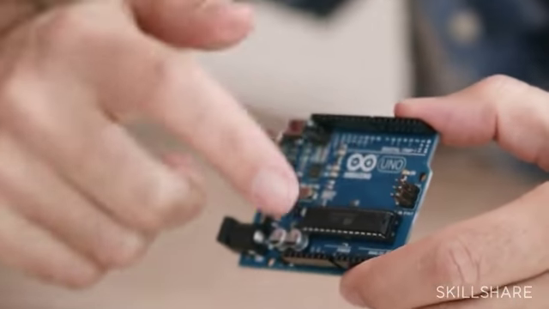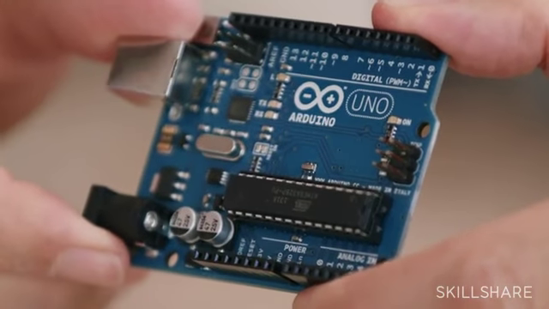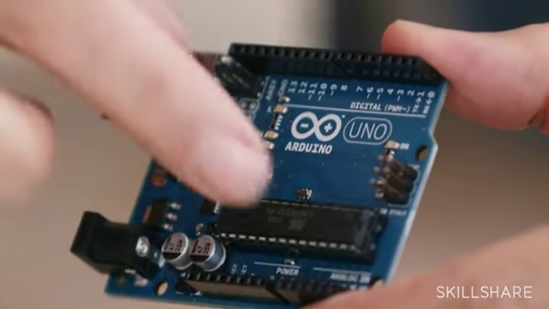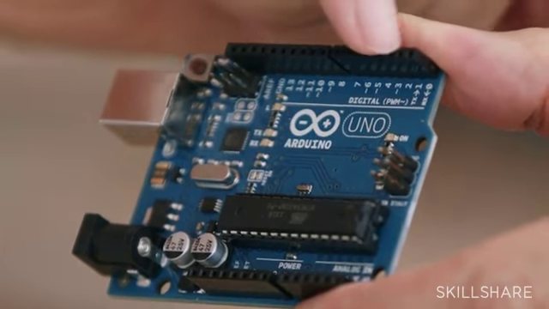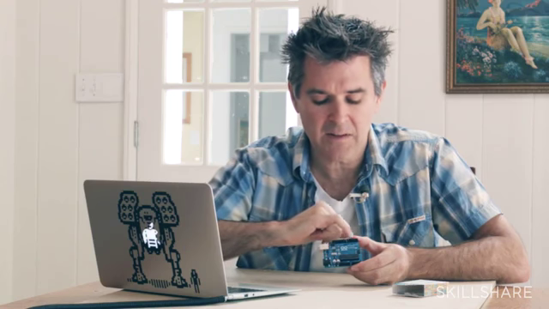So you can see there's quite a few components on here, and there are these rows of headers, and they're little holes in here. And they're called pins, even though they're actually holes. And so what an Arduino does is it accepts inputs from different kinds of sensors that go into the pins here. So what kind of inputs are possible?